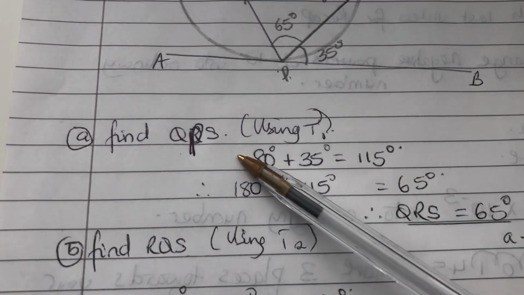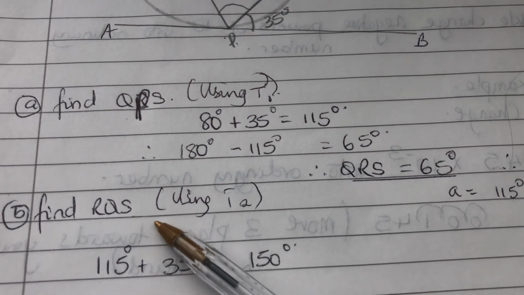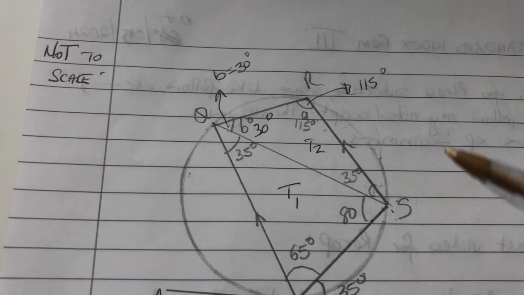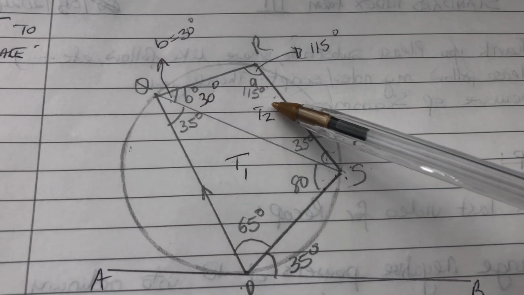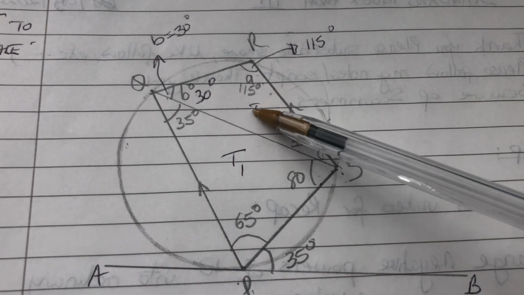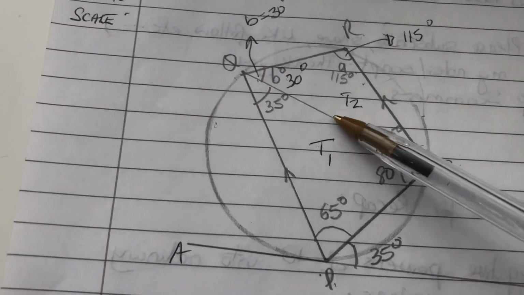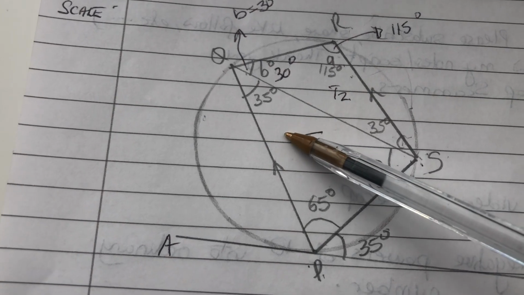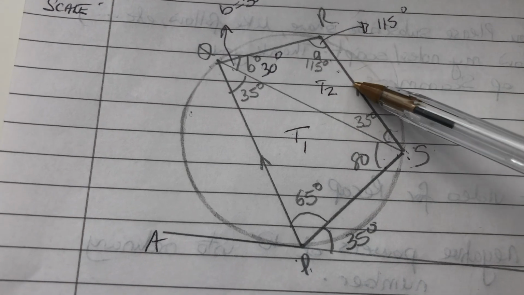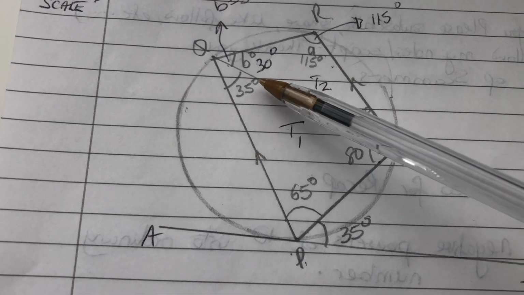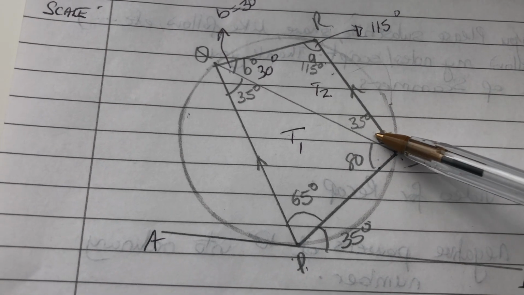Okay, now we want the first one, RQS. So we are going to use the second triangle, T2. We've already sorted this out. Now because these two lines are parallel, if that is 35, that will be 35.